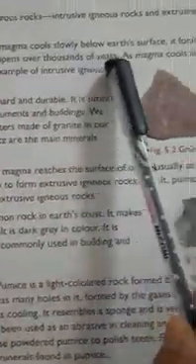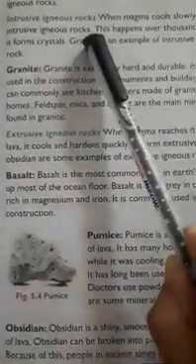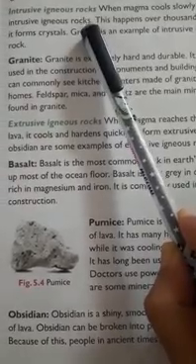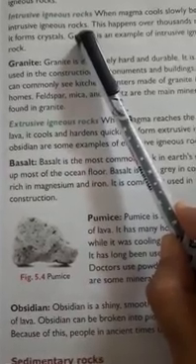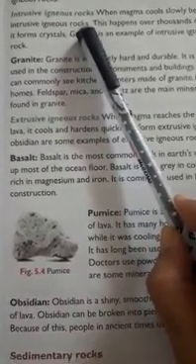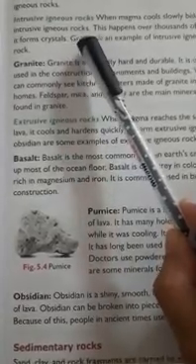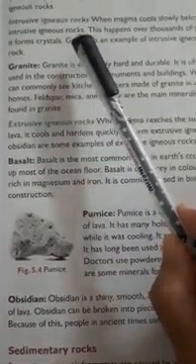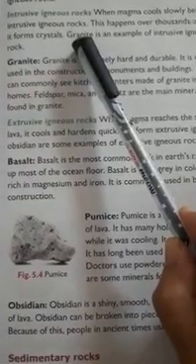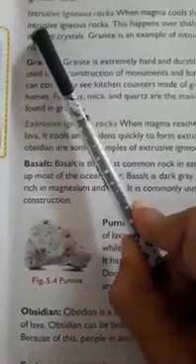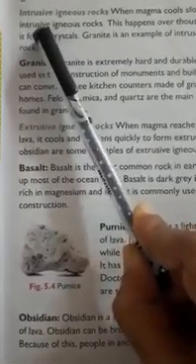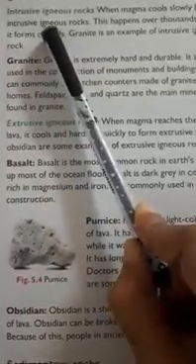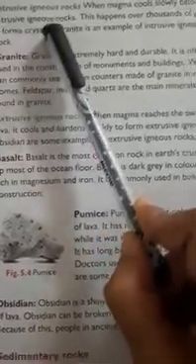When magma cools slowly below the Earth's surface, it forms intrusive igneous rocks. See children, just now I said when lava comes out from the surface of the Earth and cools down, it forms rocks. So before coming out, when lava cools down inside the Earth's surface, the rocks formed by cooling down are called intrusive. The term intrusive means inside the Earth. Remember, intrusive means inside the Earth. So when lava cools down there, it forms intrusive igneous rocks.